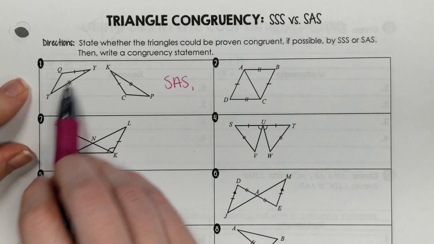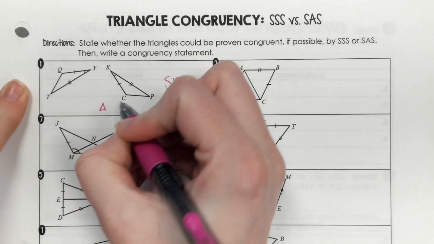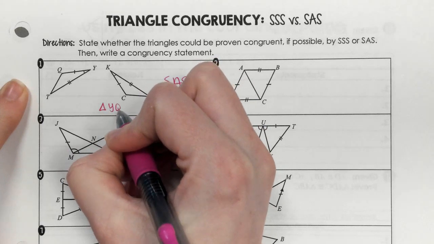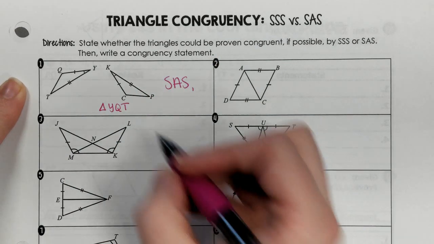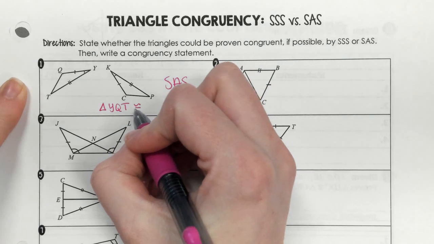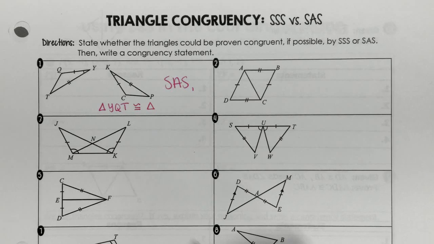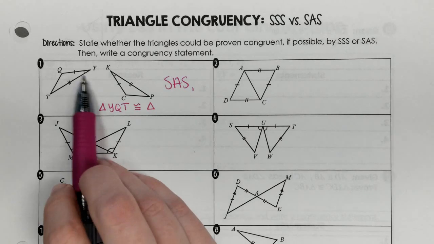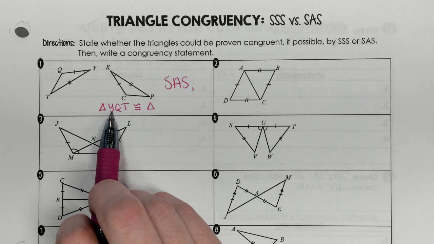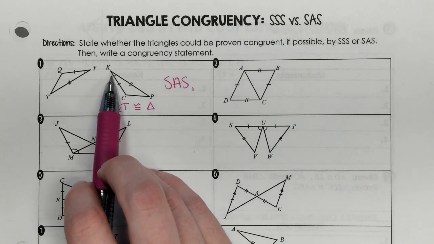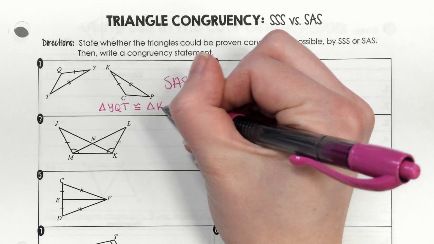So if you start with your congruency statement for the left-hand triangle, you're going to say triangle YQT. You can put those letters in any order to begin with. You're going to set that congruent. You've got to get the order right in the second triangle. So you know that Y had one curve around it, and it was the one that we put in the first place. So we want to start with the one curve around that angle K.